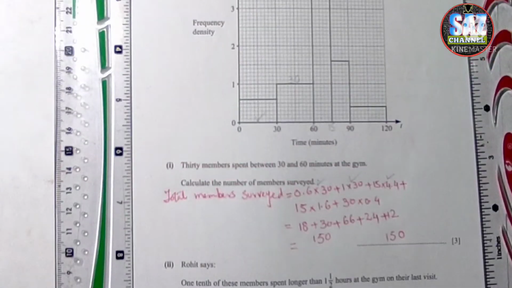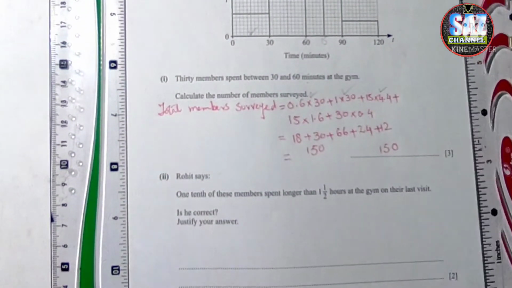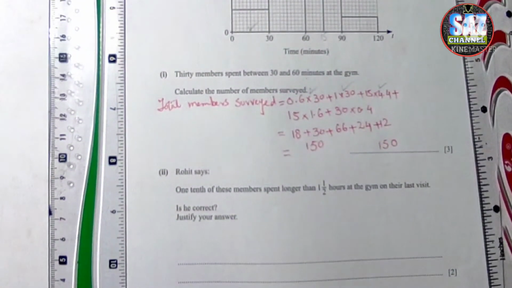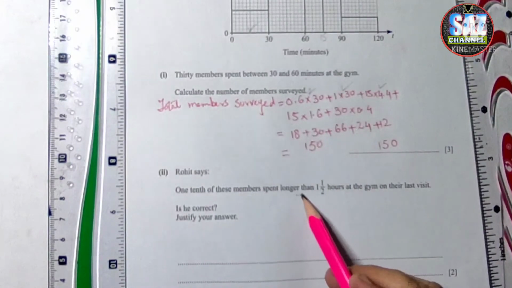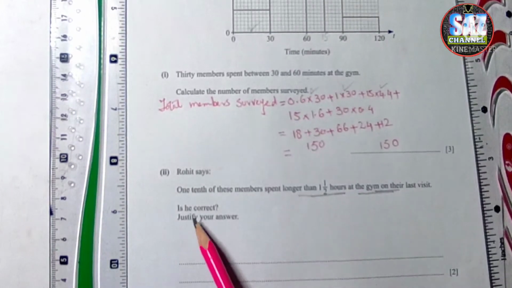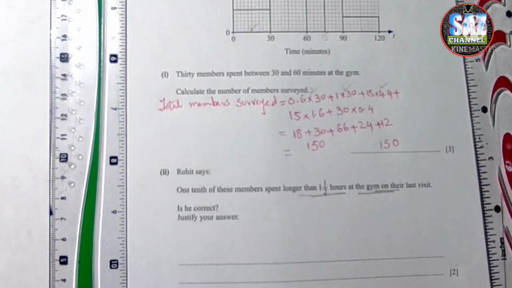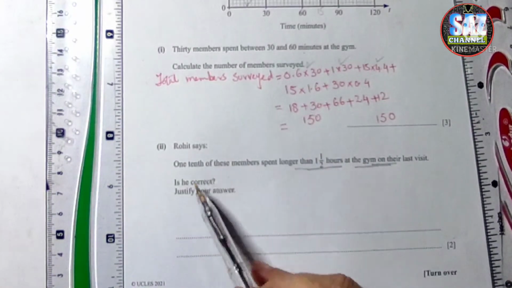And moving to the second part of the question, it says that Rohit says that 1/10 of these members spend longer than 1.5 hours at the gym on their last visit. Is he correct? Justify your answer. The question has 2 marks as well, so giving your answer just yes or no will not be sufficient. The question says we have to justify.